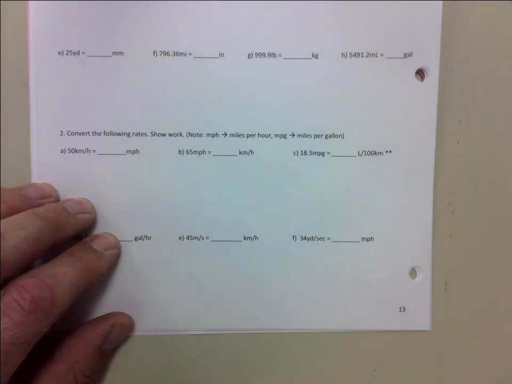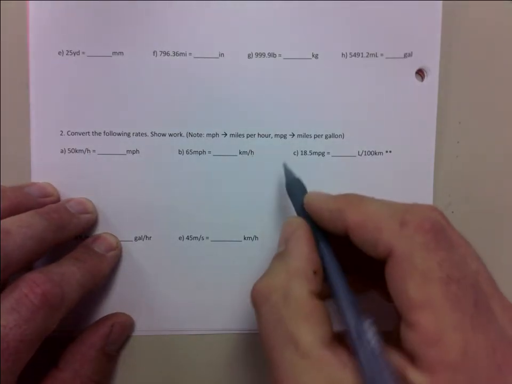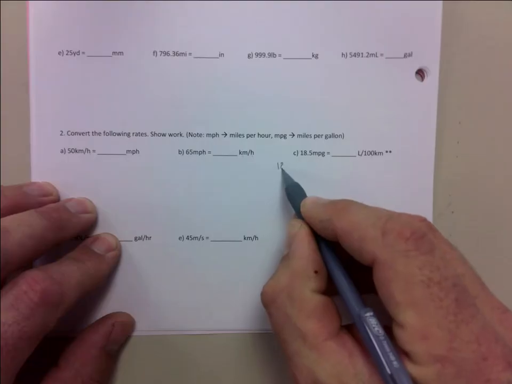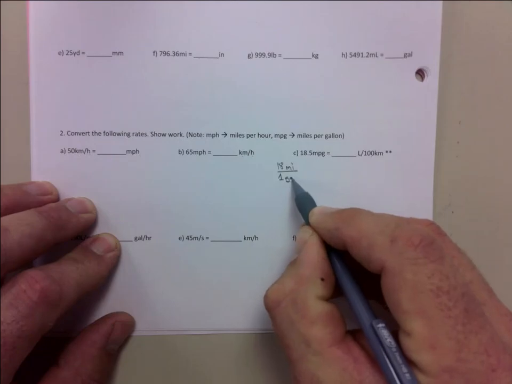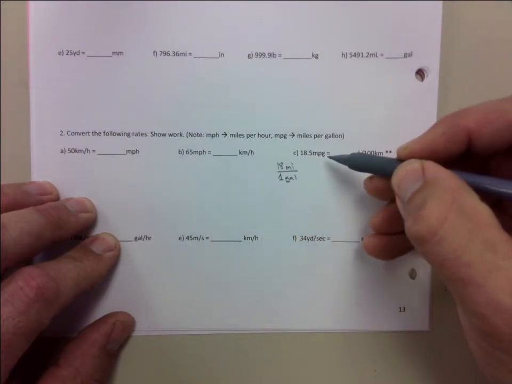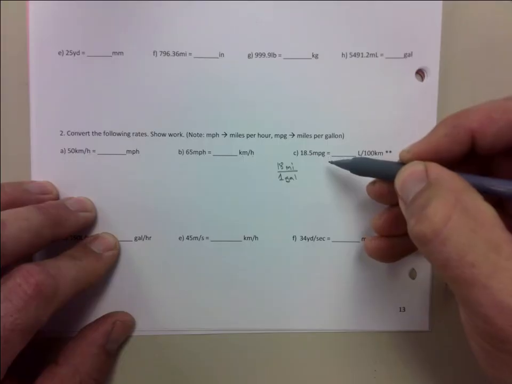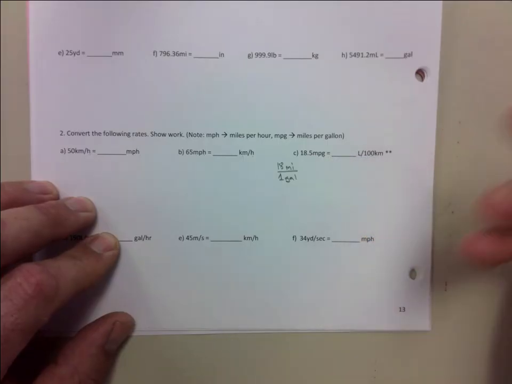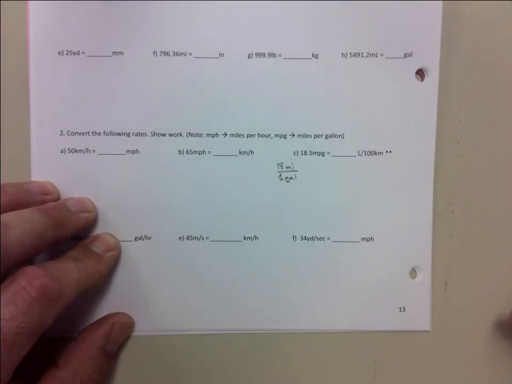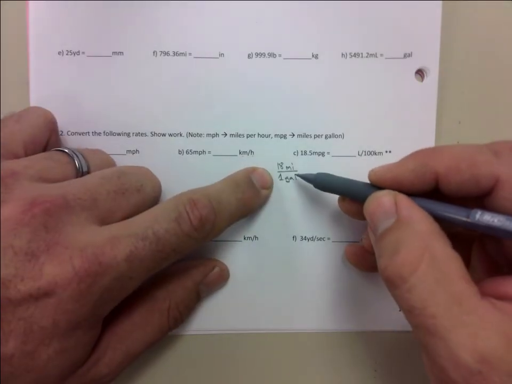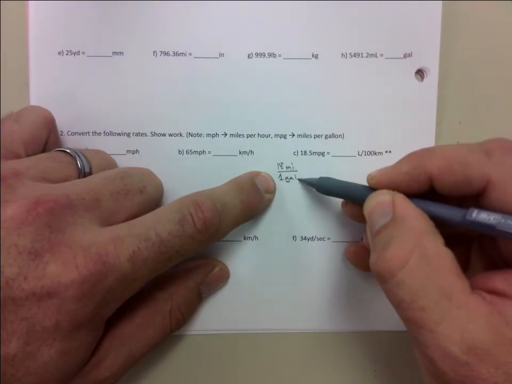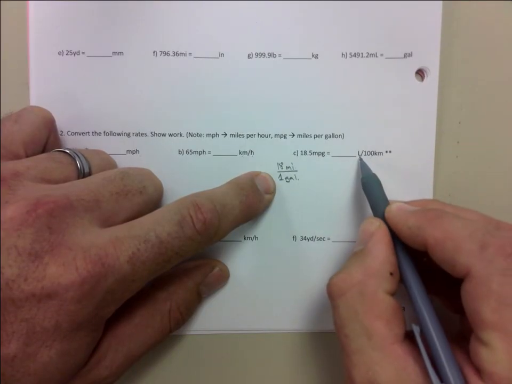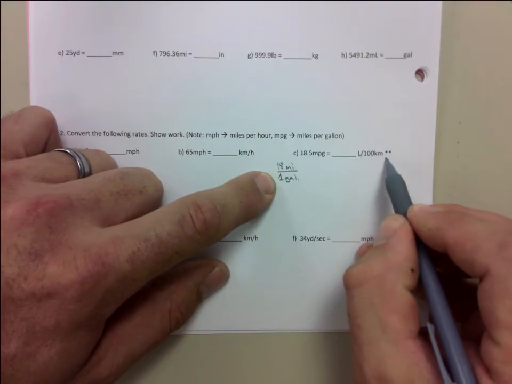So let's write this down. If you haven't done this, write it down. So I start with 18 miles per gallon. By the way, this is how in the US they determine your fuel economy, how much fuel your car requires to travel a certain distance. In this case, we can travel 18 miles on 1 gallon of fuel. We want liters per kilometer right now.